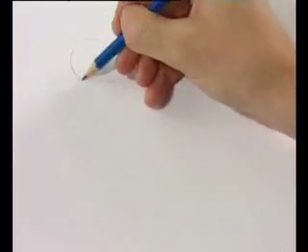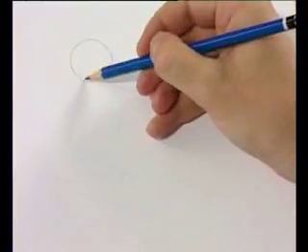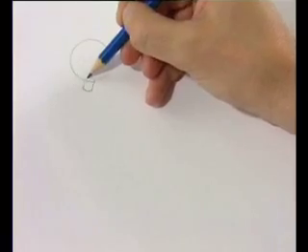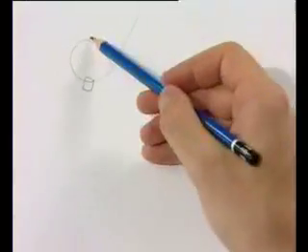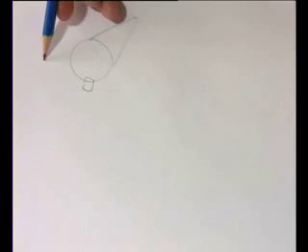His face is really a sphere. His neck, a thin cylinder. His hat, a cone. Another cone, this one thinner, makes for his famous nose.